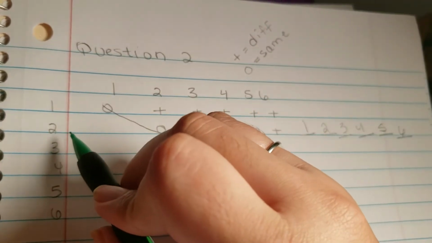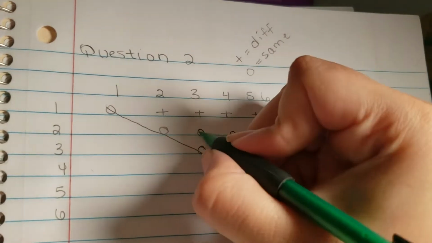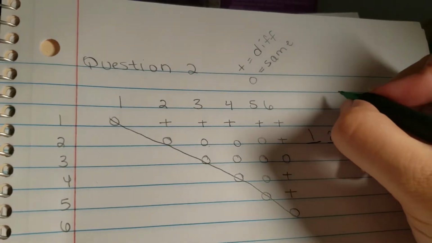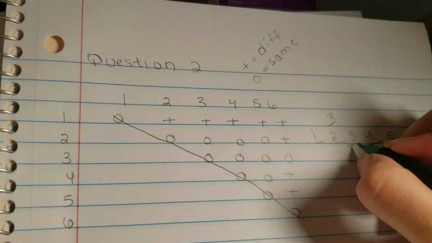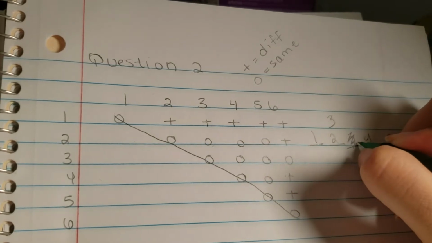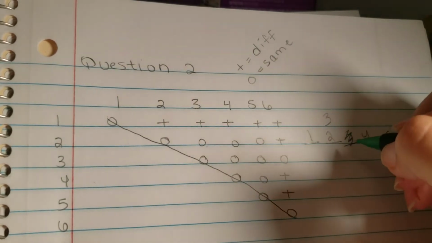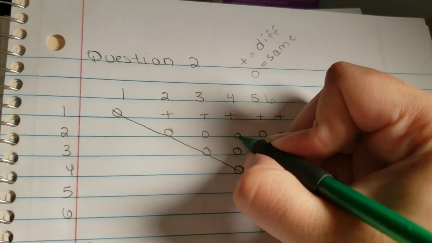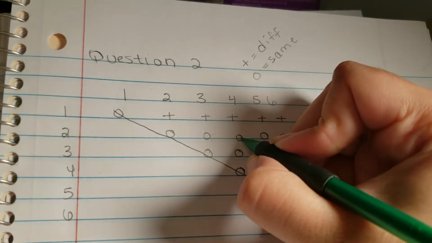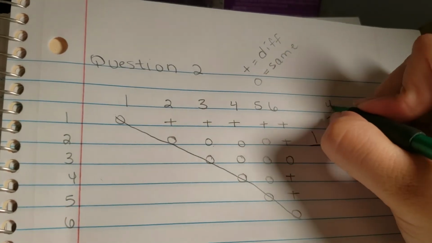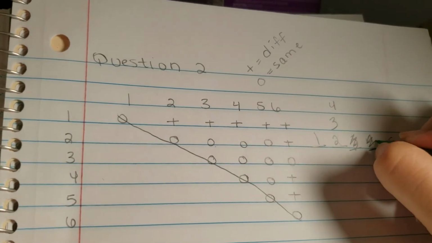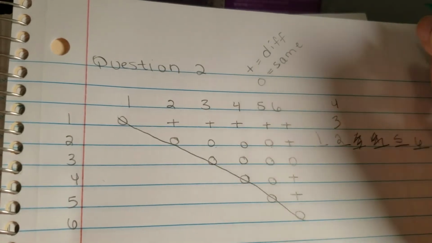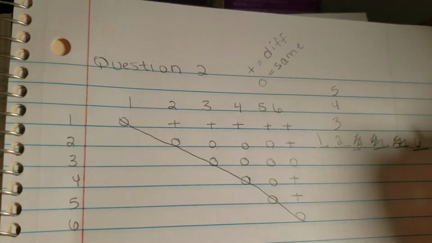Okay, row 2. 2 and 3. It's a circle, which means same, meaning that 2 and 3 are in the same group. So we're going to move the 3 up here and cross it out right here because we can't have double of the same number. The next one, 2 and 4. It's also a circle, which means same, meaning 4 and 2 are in the same group. Again, we can't have double, so we scratch it out from over here. 2 and 5, circle, also means same. Scratch it out over here.